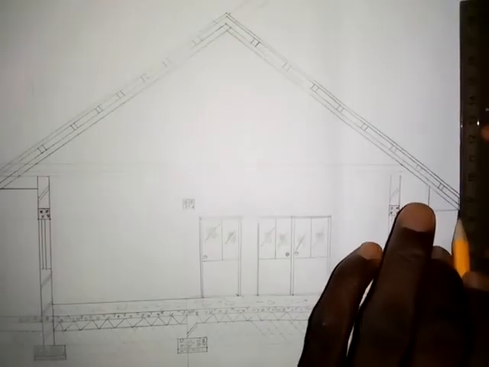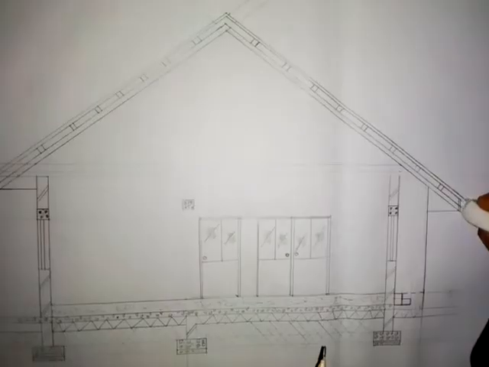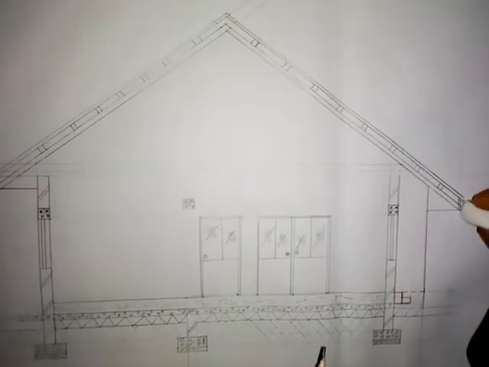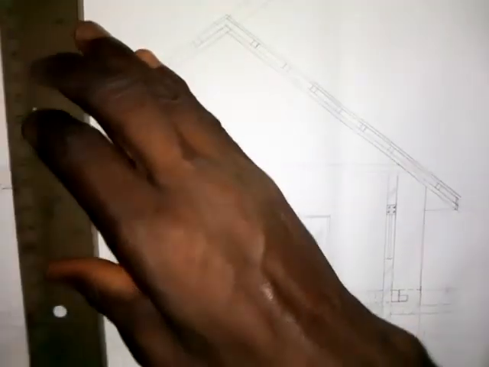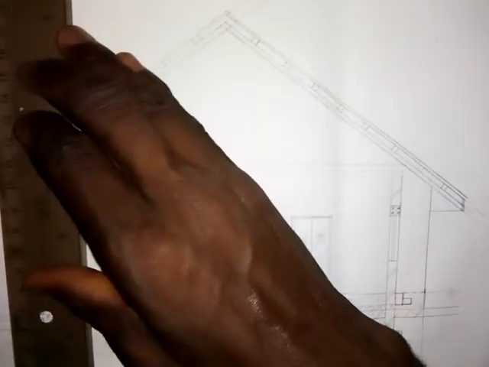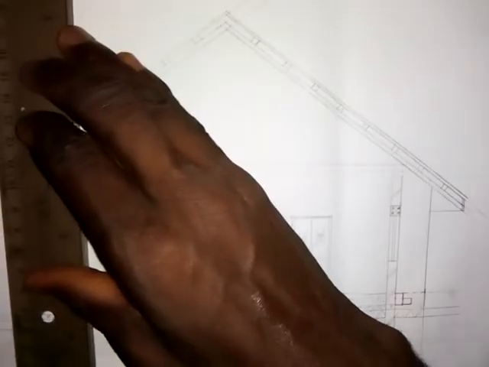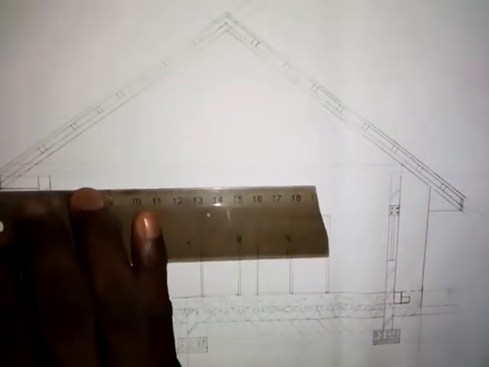So we have the facial board here. I will clean this. So we also have facial board here, and here too. It is small thickness. So this is a facial board.